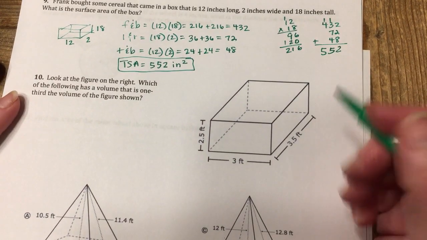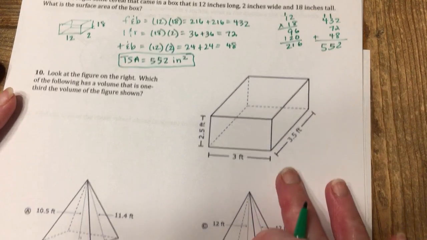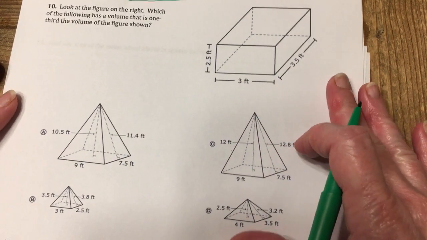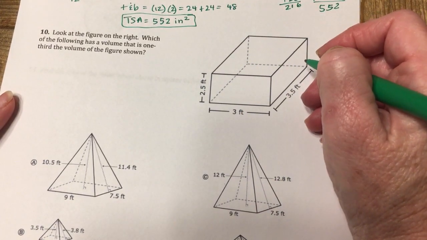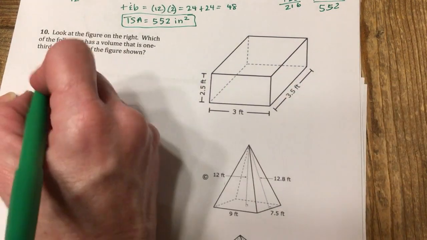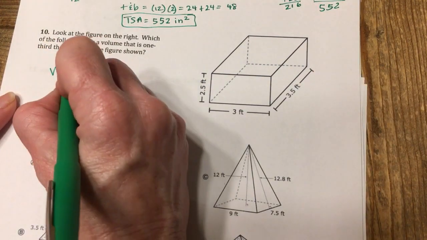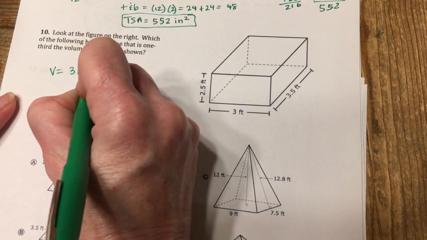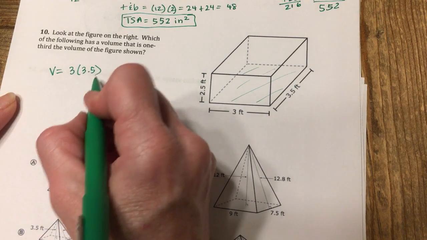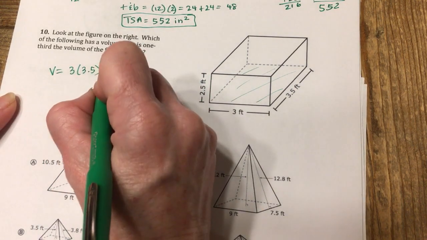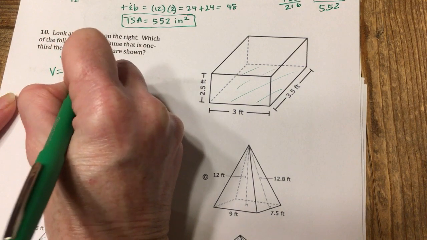All right, number 10 says, look at the figure on the right. Which of the following has a volume that is 1/3 the volume of the figure shown? So this is a prism. So if I were finding the volume of this prism here, I would do the area of the base, so 3 times 3.5, this area right here, times the height of the prism, which would be 2.5. Okay, so I would do something like this.